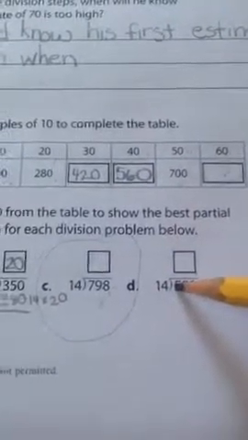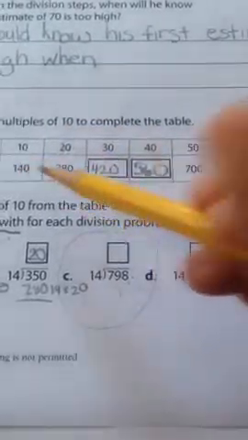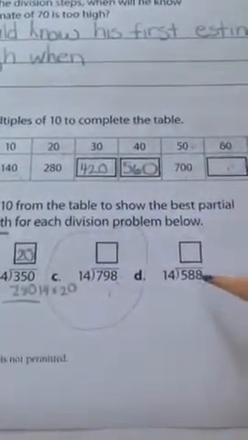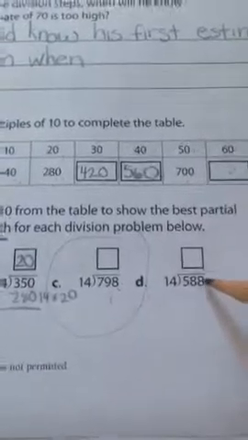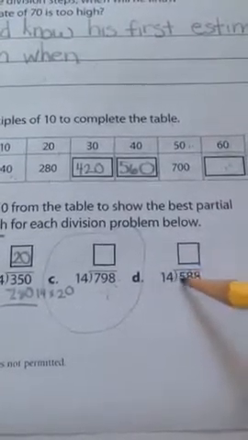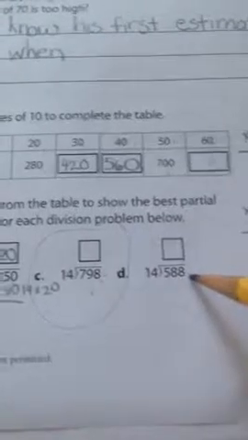Last but not least, D. Look up here and find what partial quotient would be the best one to start with. Remember, if the product is more than 588, you need to choose a smaller one.